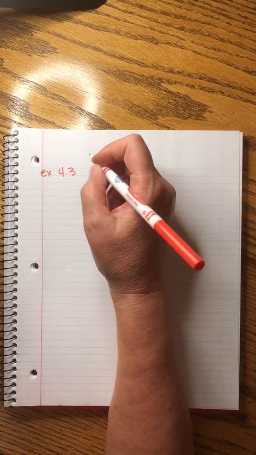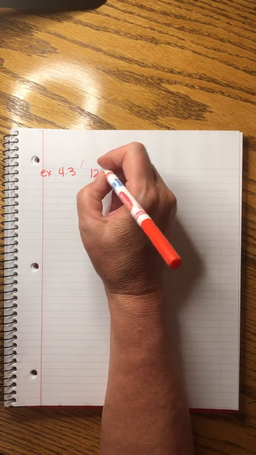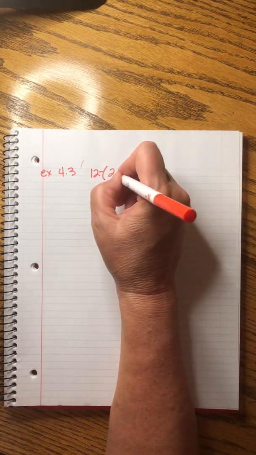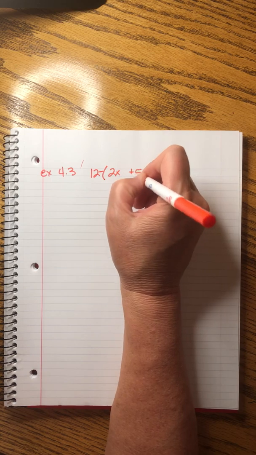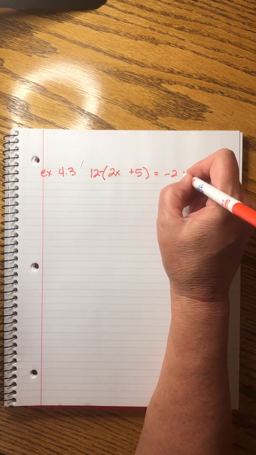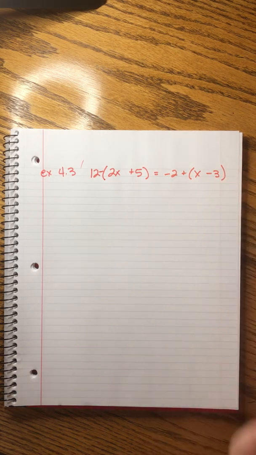4.3. Whoops. There's a minus sign there. 12 minus the quantity. Okay.